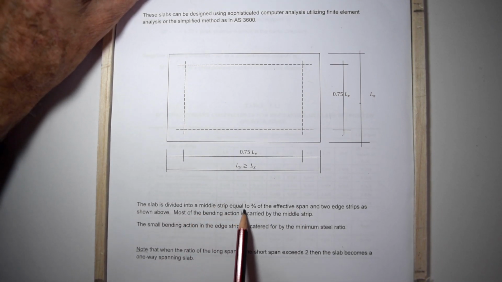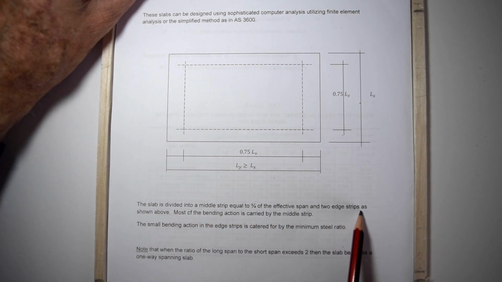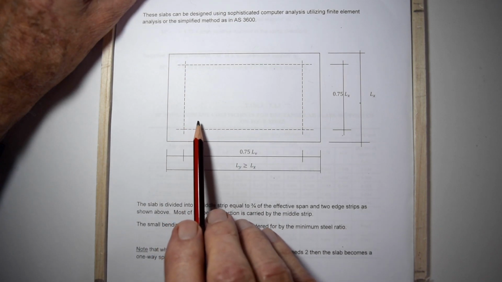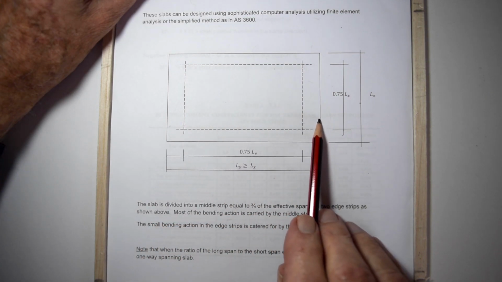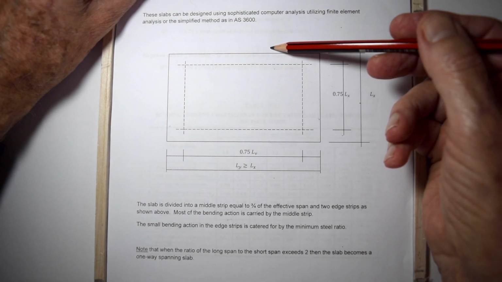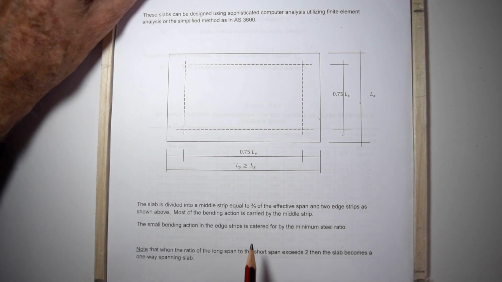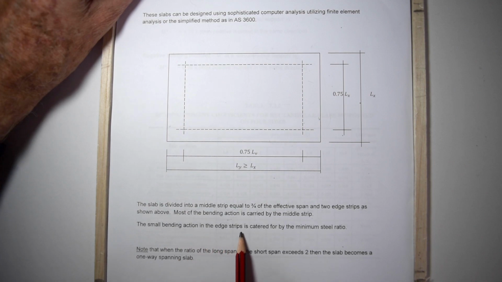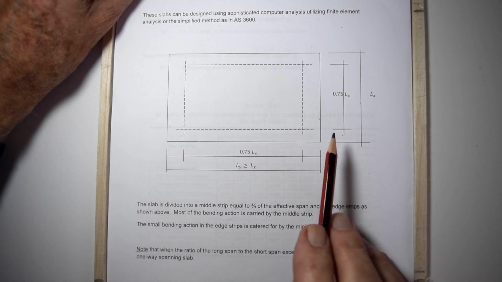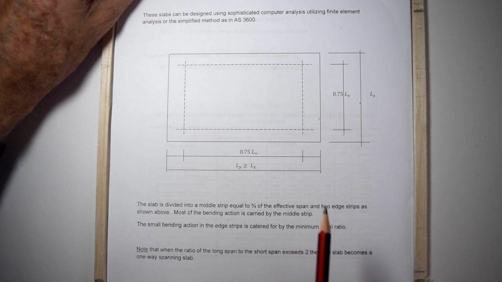The slab is divided into a middle strip equal to 3/4 of the effective span and two edge strips as shown above. So that is 3/4 of the overall distance between the centers of the supports, in the Lx direction as well. Most of the bending action is carried by the middle strip, and that's what I said to you previously. The small bending action in the edge strips is catered for by the minimum steel ratio. So we put minimum steel in around the edges, but I'm not talking over the support.